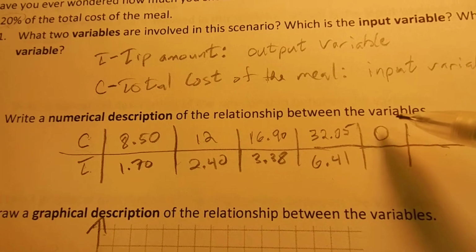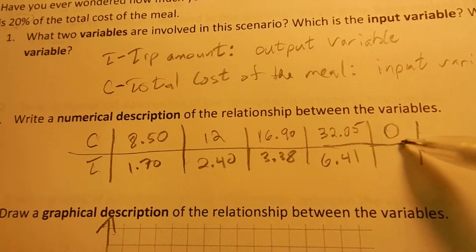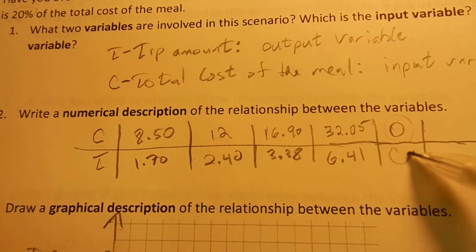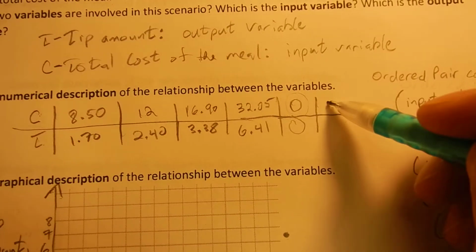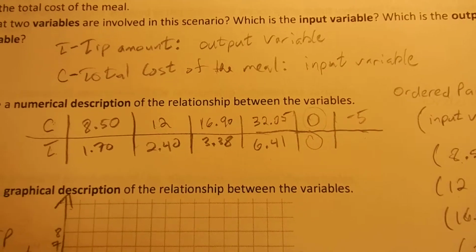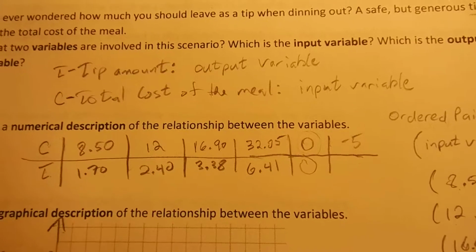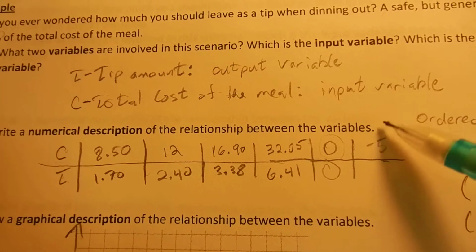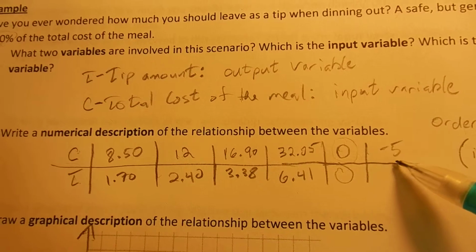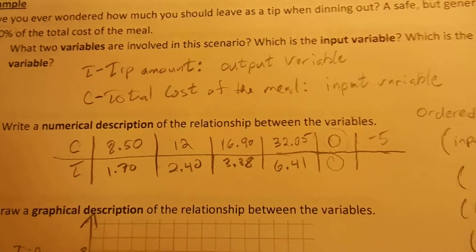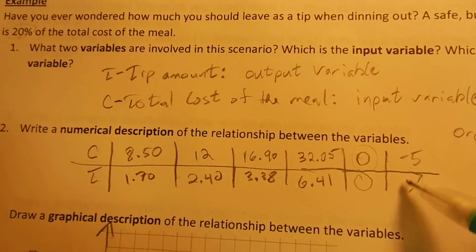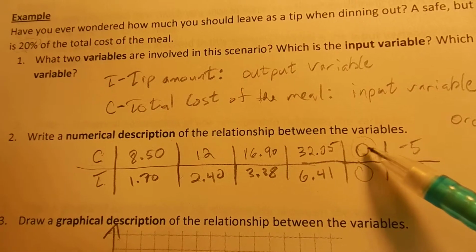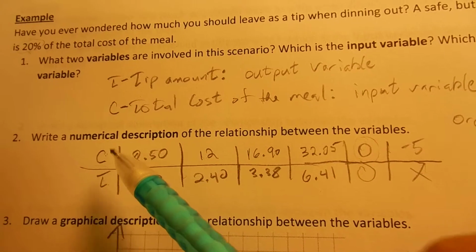You may think, well, no, that's not right. You go and buy something, so maybe that doesn't make sense. But if you did, you wouldn't pay any tip amount. But what about a negative value? Would a negative value make sense, like a negative $5, meaning some students may say, well, somebody could pay you to go out to eat. Well, let's not consider that. Would it make sense on a normal day that you'd go out and have an input value, a total cost of a meal, of -5? So no. So just be aware that we are going to ask you to think about input values that make sense in a contextual situation.